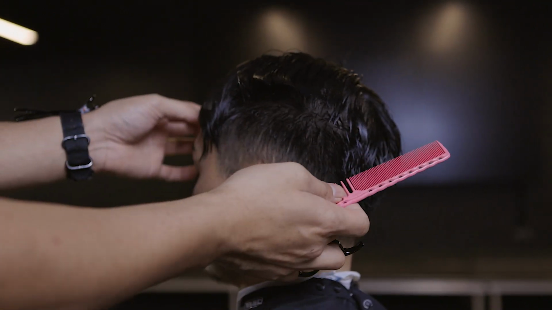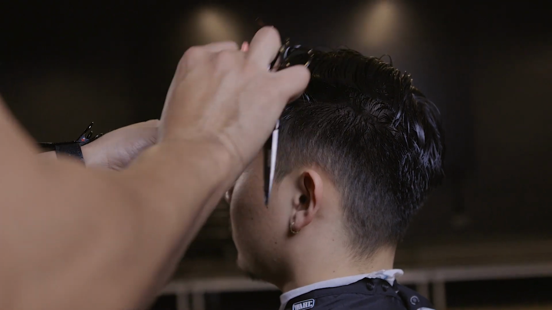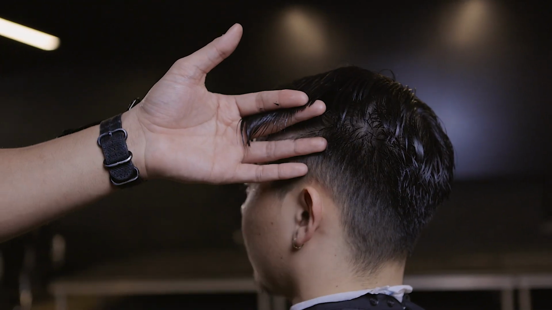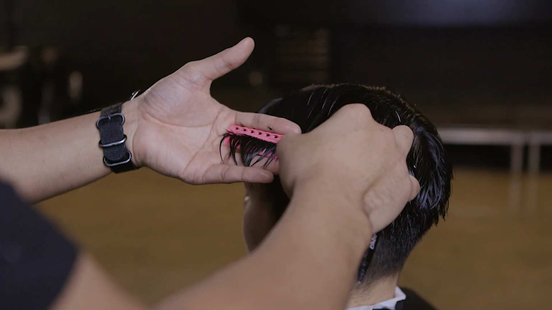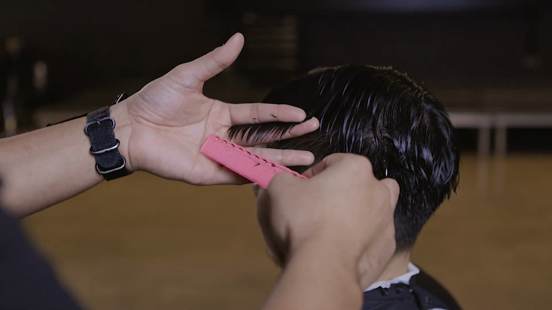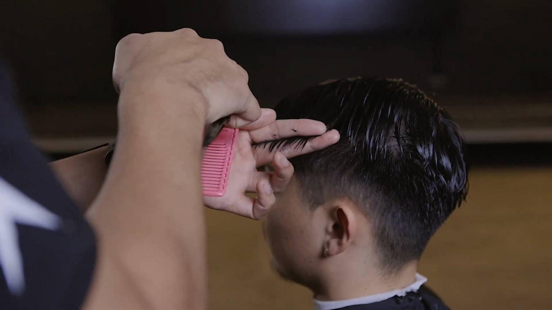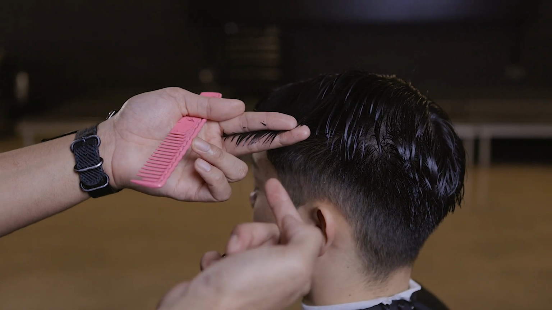So now, this is where we apply appropriate disconnection. Because we want a longer fringe, we're gonna stop at the ear and we want to start to over direct our line. So we're getting that tight tension. We've got our cutting line, which was naturally a U shape. Once we get to the ear, we're going to apply appropriate disconnection.